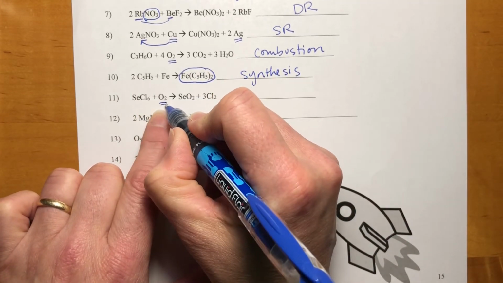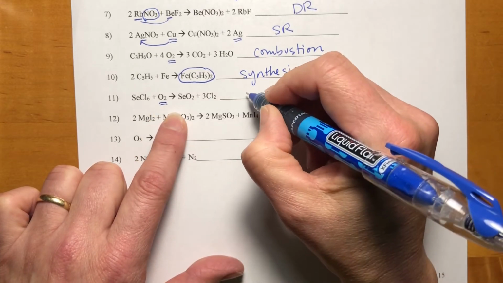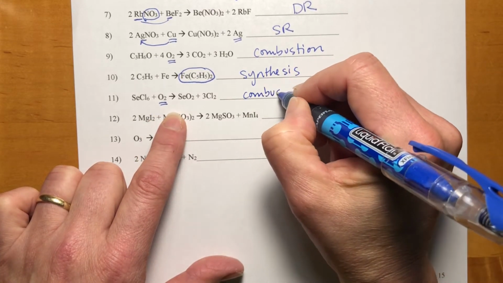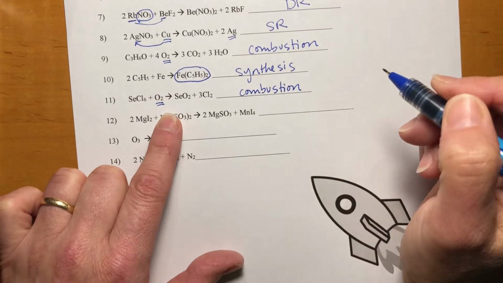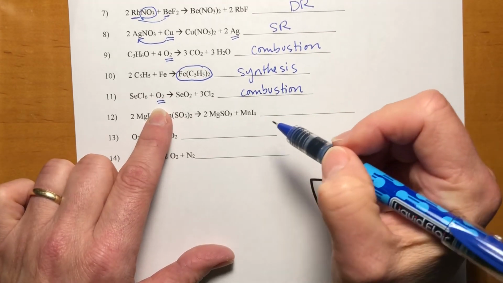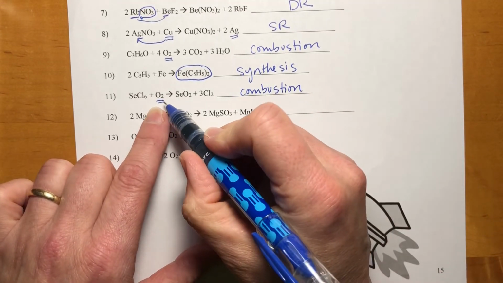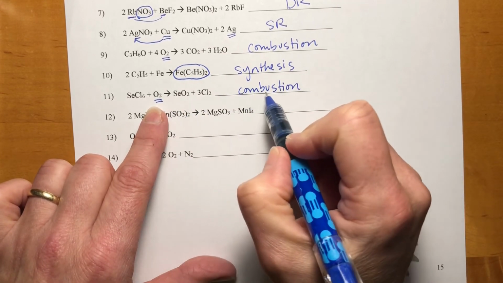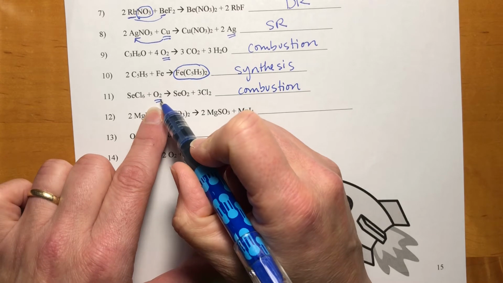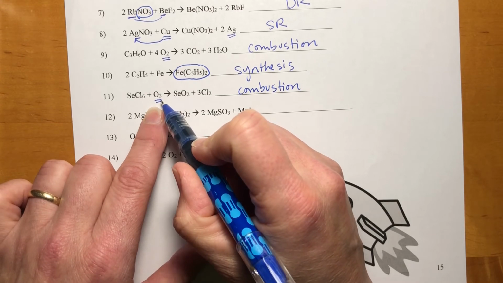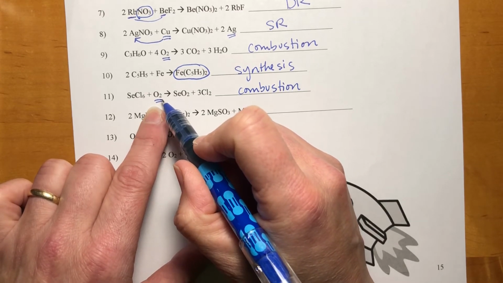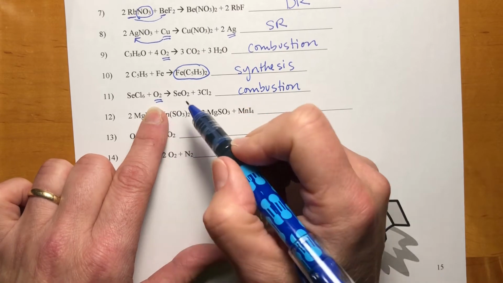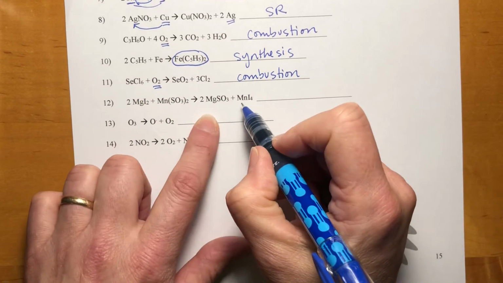Number 11, there we go. We have oxygen as one of the reactants. So that means it's a combustion. Remember, combustion means like to burn, like fire. That's in regular English, but in terms of a chemical reaction, a combustion is a reaction involving oxygen. It's why a reaction like this couldn't happen on the moon, because there's no oxygen on the moon.